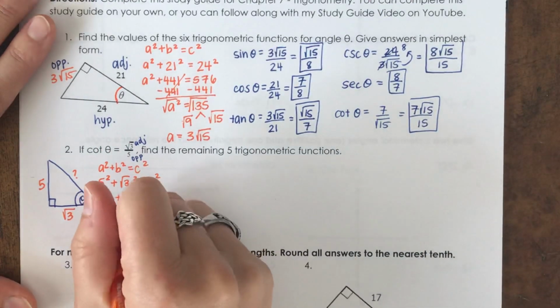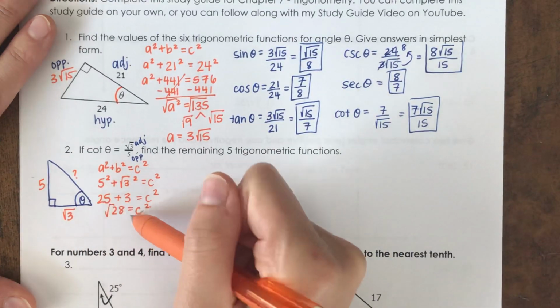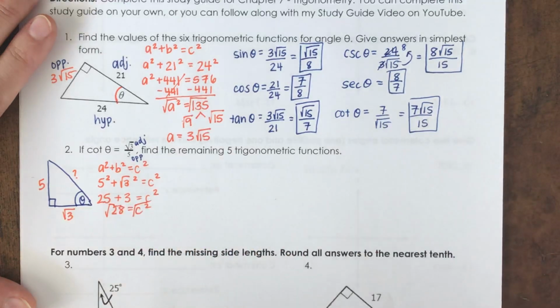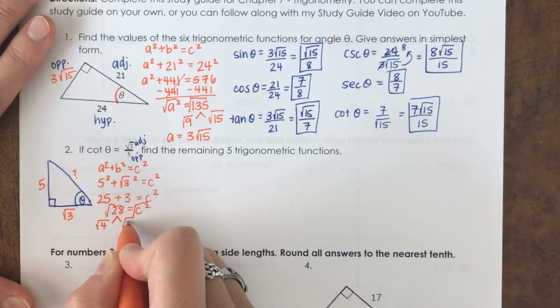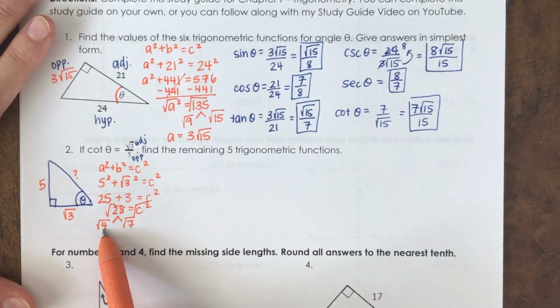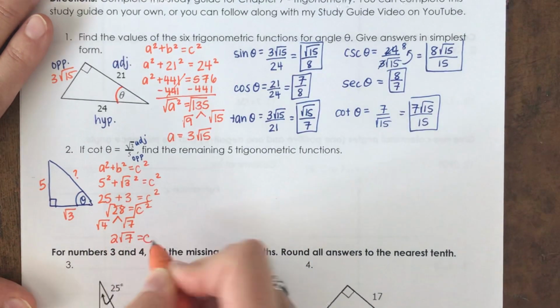So I end up getting 28 equals c squared, and then I square root. Now, 28 is not a perfect square, but I can break it down to be a perfect square times another number. So I can break this down to be radical 4 times radical 7. And I know that 4 is a perfect square, so it's really 2 radical 7 is my c value.